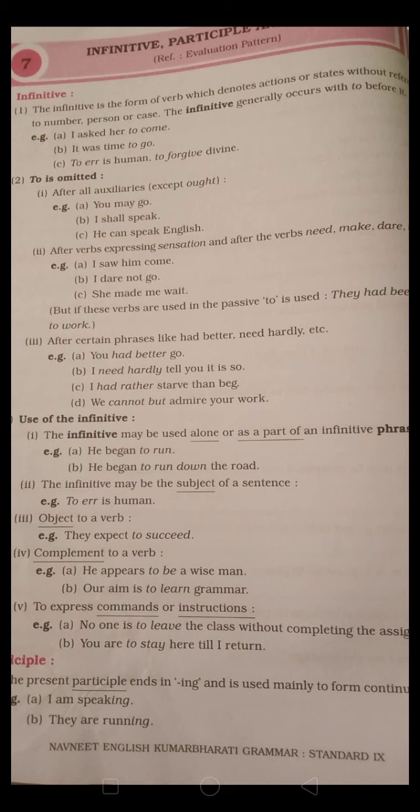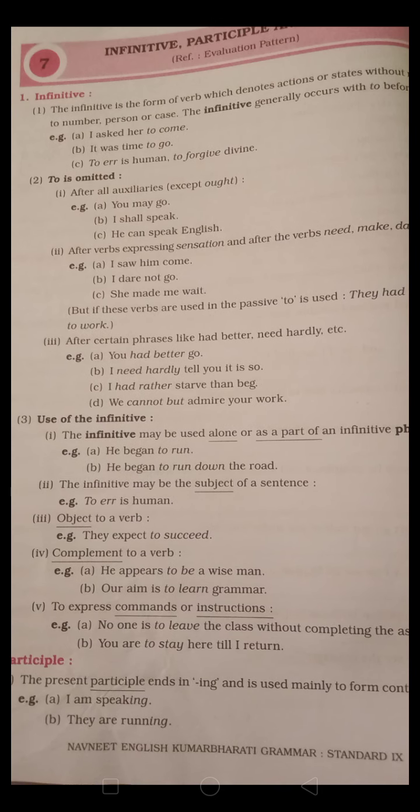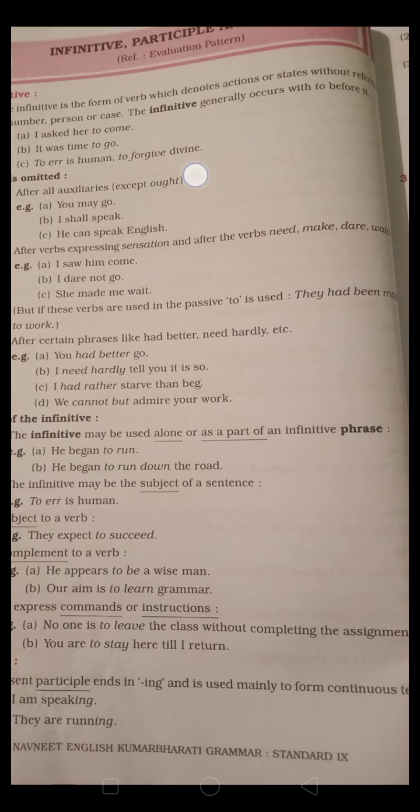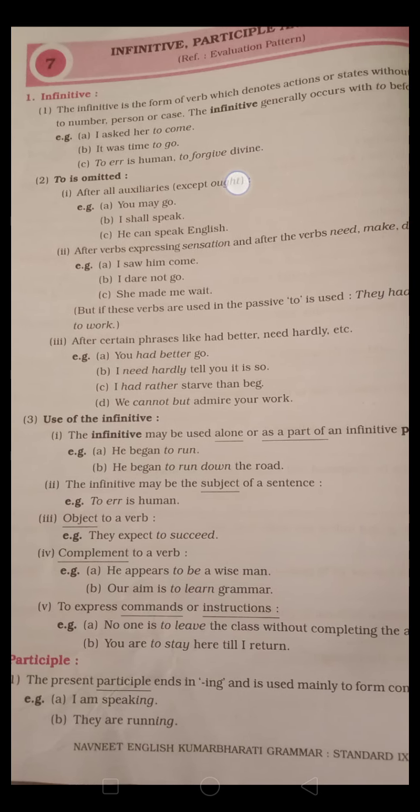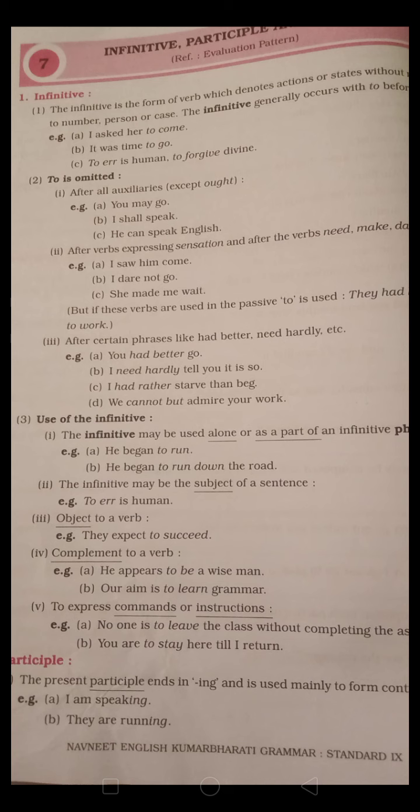Then the use of the infinitive, means how we use the infinitive in a sentence. See, first, the infinitive may be used alone or as a part of an infinitive phrase. For example, see, he began to run. Here the infinitive is used alone. But, he began to run down the road. To run down is a phrase. So we write the infinitive as a part of a phrase, or we can also use it alone.